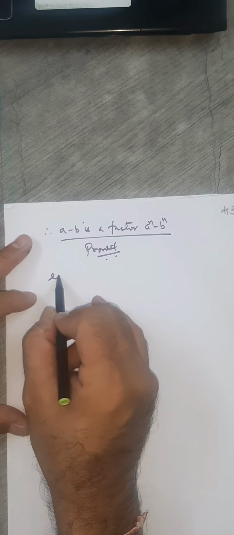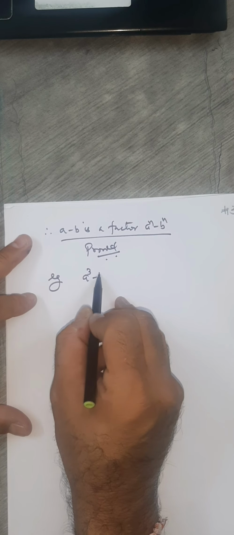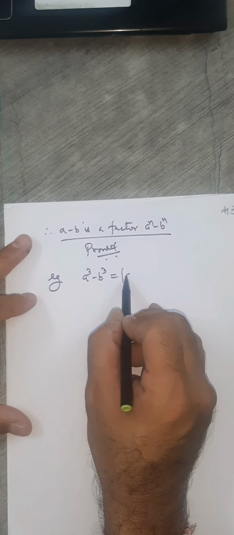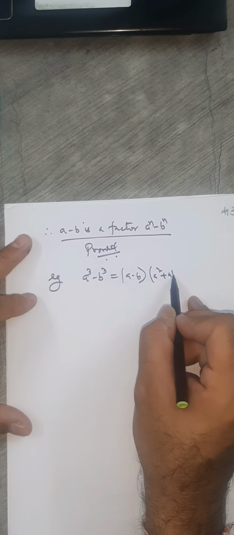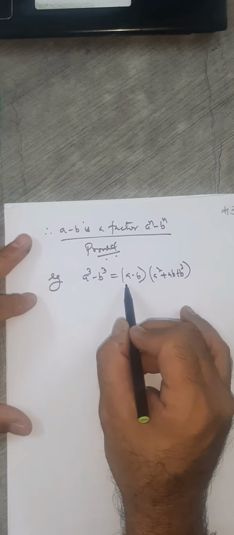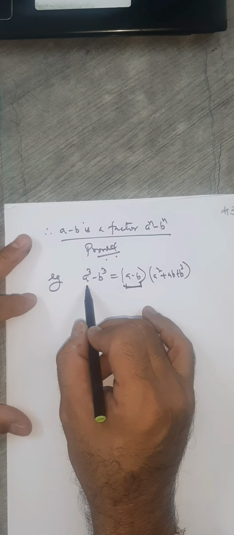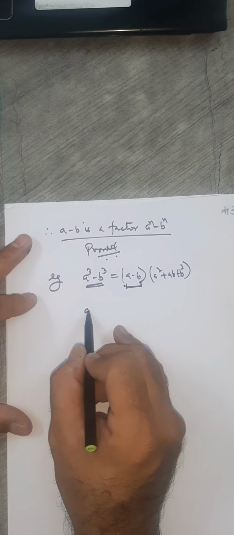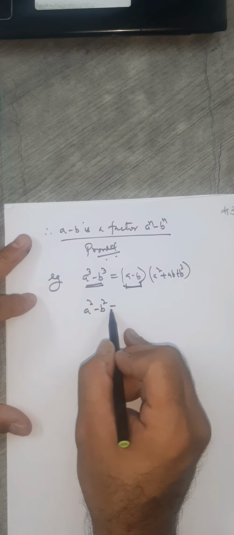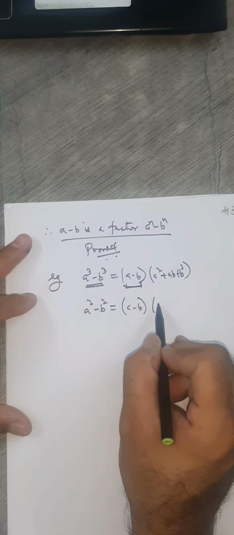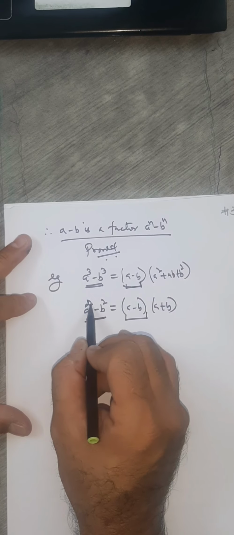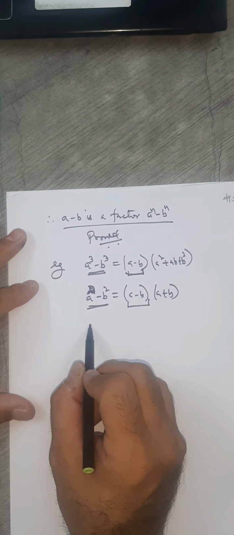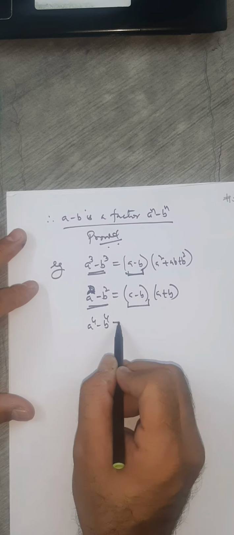You just recall such things. If you find a cube minus b cube, then one factor is a minus b, if you remember. The other factor is a square plus ab plus b square. So a minus b is there, which is a factor of a cube minus b cube. If you write a square minus b square, you know it is a minus b into a plus b. So a minus b is a factor of a square minus b square. You write a raised to 4 minus b raised to 4.